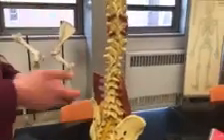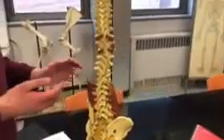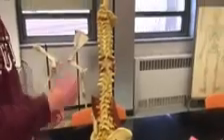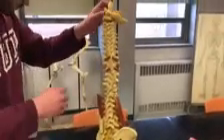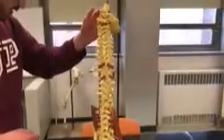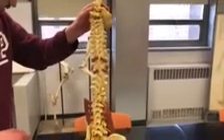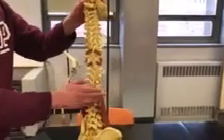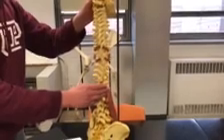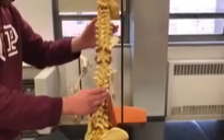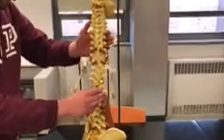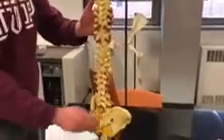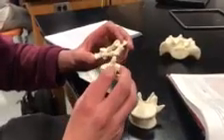There's 2 primary curvatures and 2 secondary curvatures to the spine. The first is the cervical and the lumbar, which are the secondary, and then the primaries are the thoracic and the sacral.